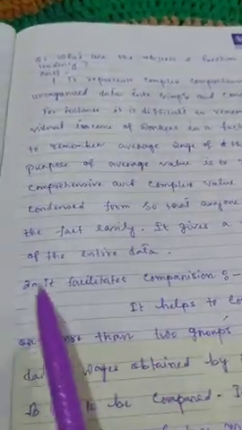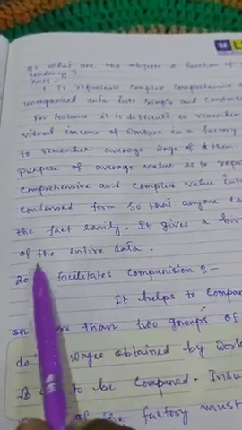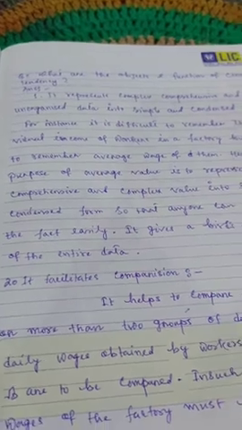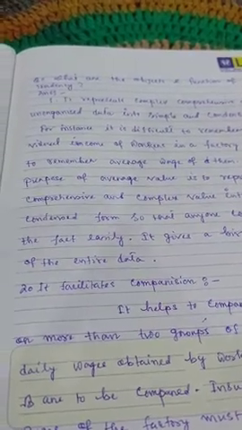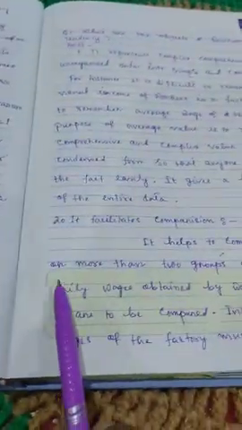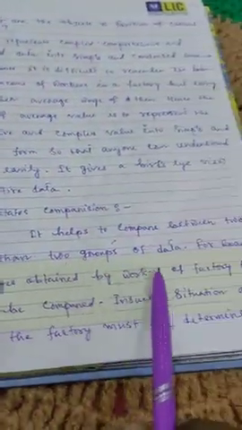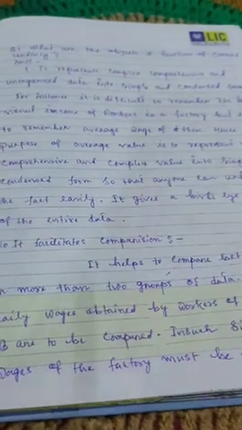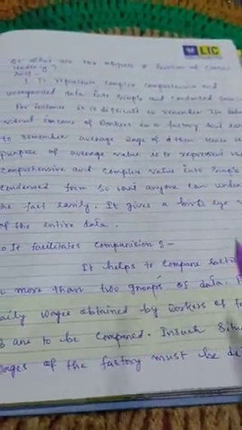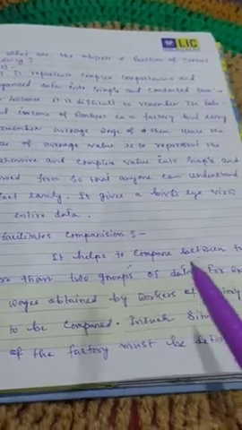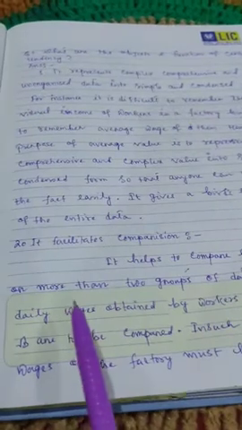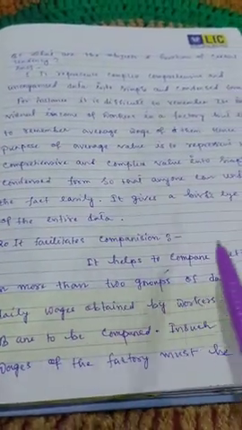It facilitates comparison. It is the next object and function of the measures of central tendency, or the average value. You see what it is? It helps to compare between two or more than two groups of data. The main purpose of the measures of central tendency here is that it helps to compare between two or more than two groups of data.